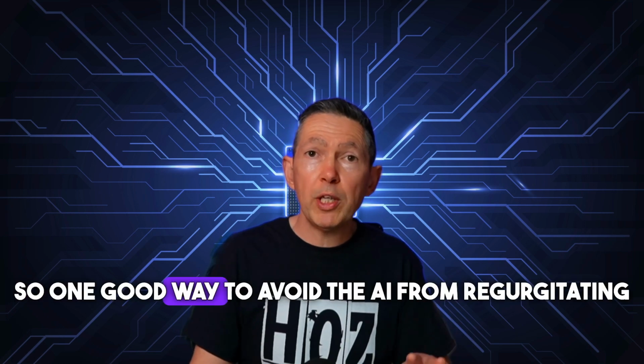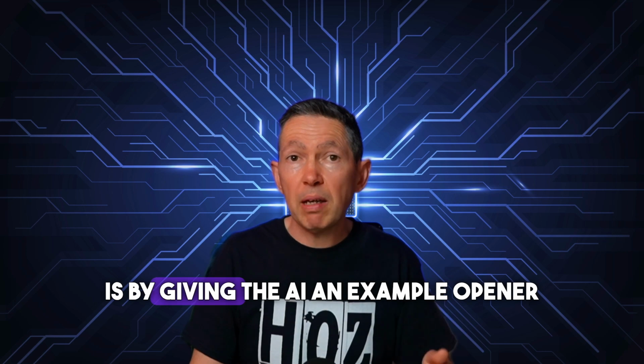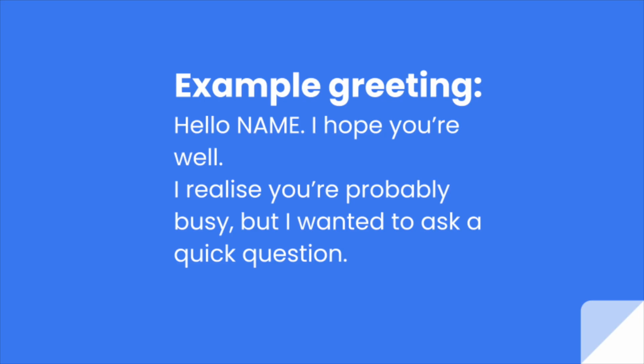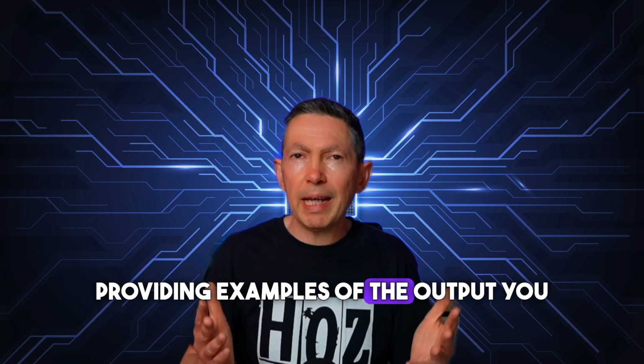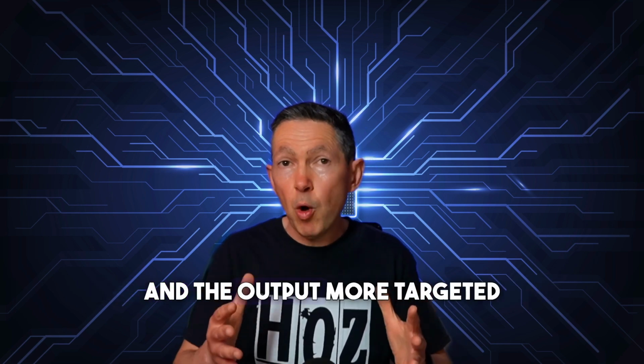So one good way to avoid the AI from regurgitating this type of opener is by giving the AI an example opener. Like this. Example greeting. Hello, name. I hope you're well. I realize you're probably busy, but I wanted to ask a quick question. Providing examples of the output you want is one way to make your prompts more effective and the output more targeted.